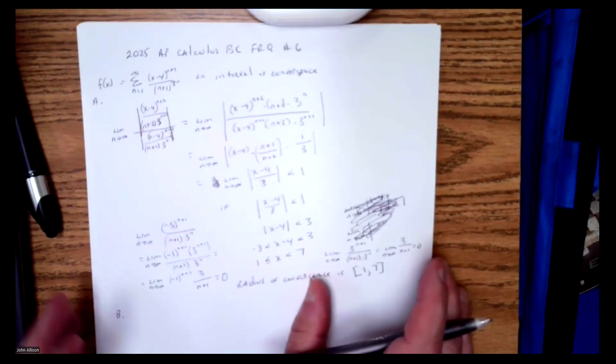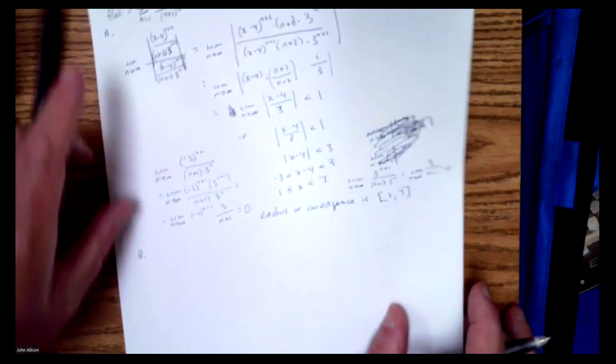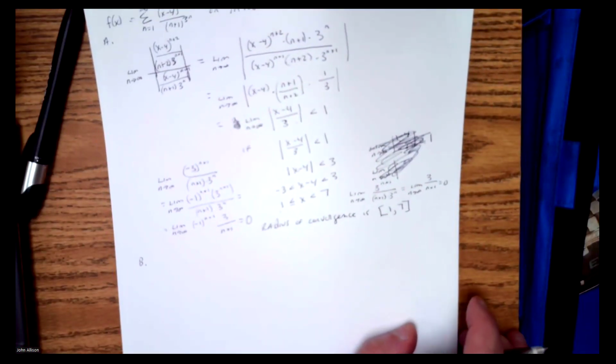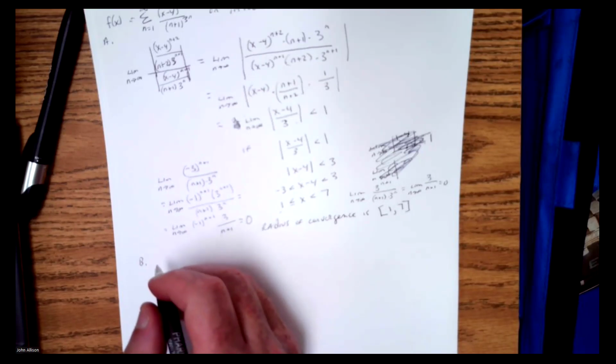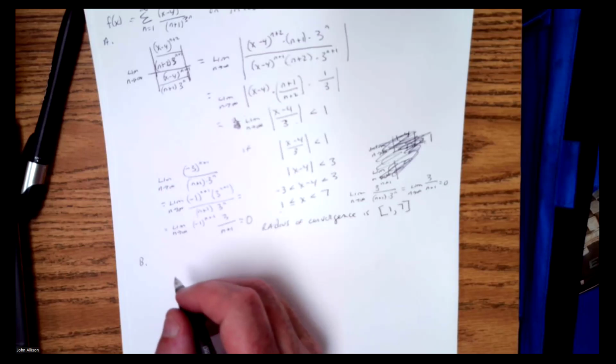Part B. Let's find the first 3 non-zero terms and the general term of the Taylor series for f prime. Okay, so we need the first 3 non-zero terms for the Taylor series.